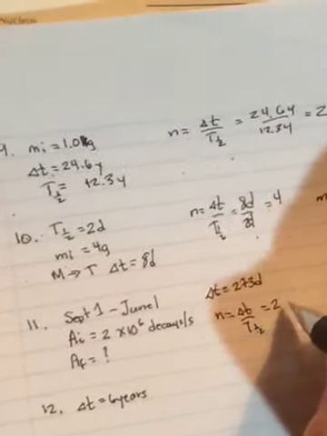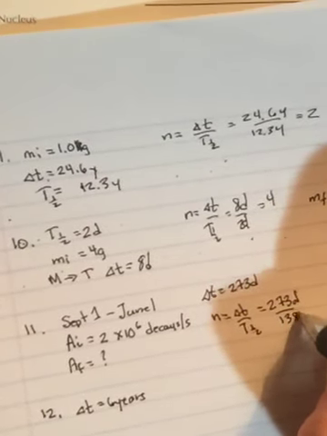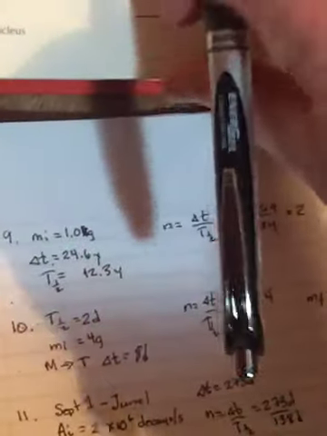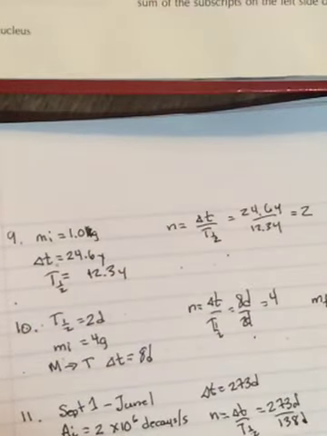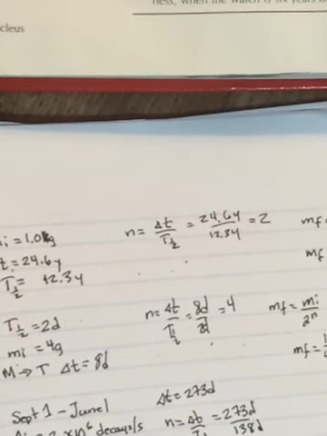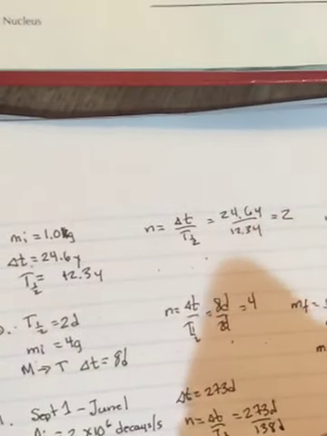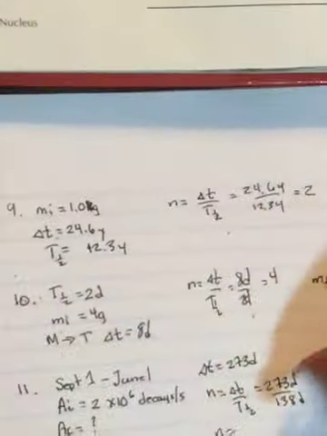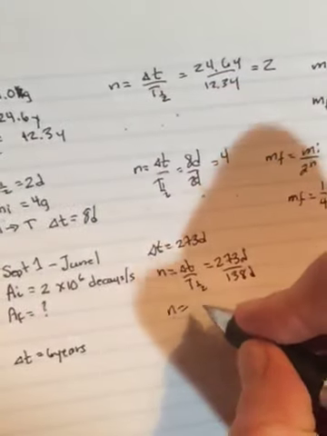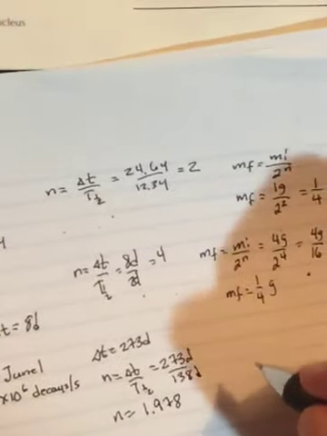So 273 over 138. And so divided by 138, you get 1.978 half-lives, with some other decimals that I'll leave in my calculator.